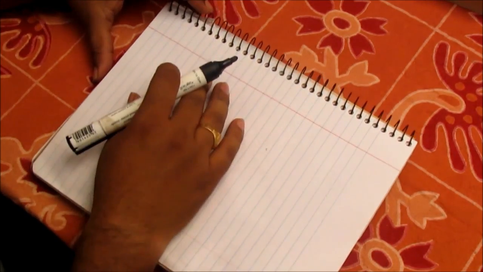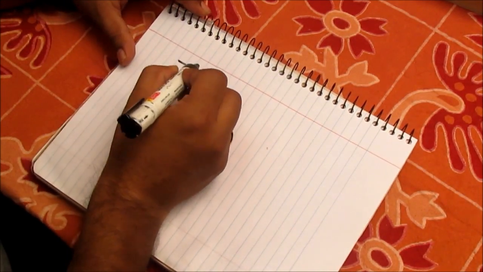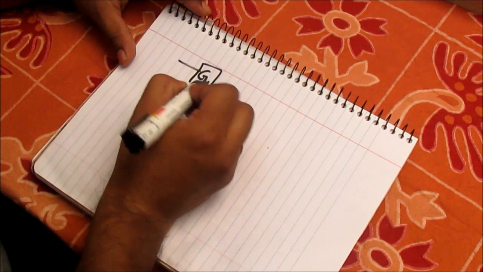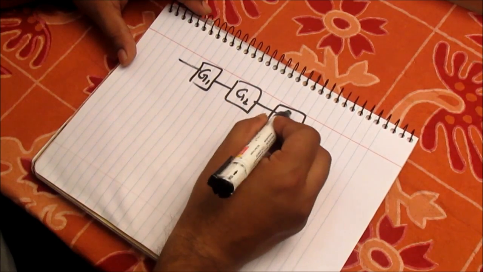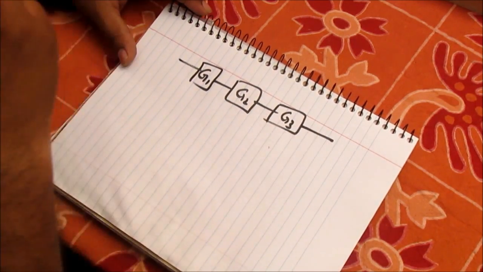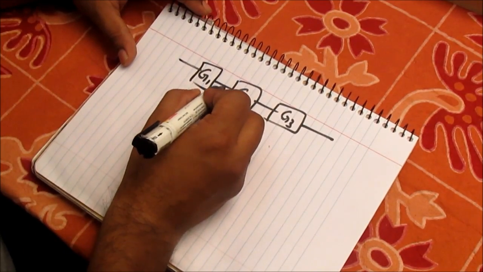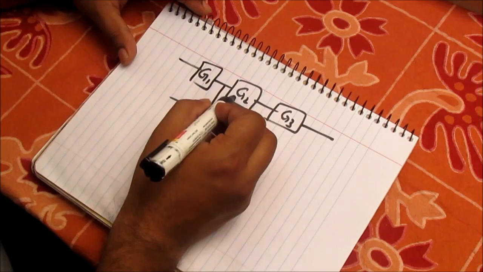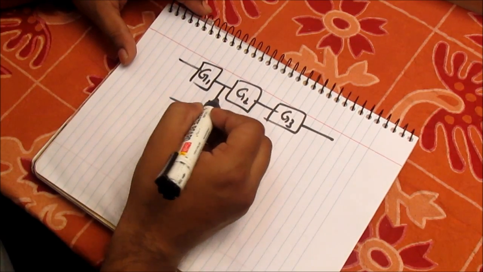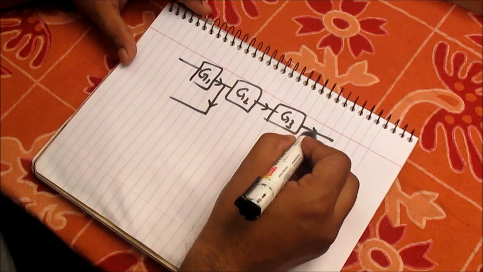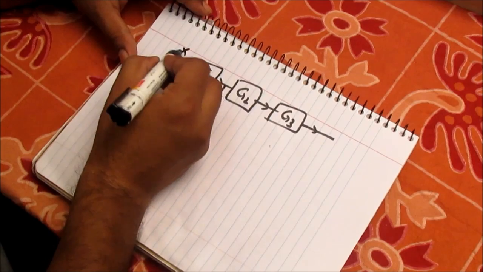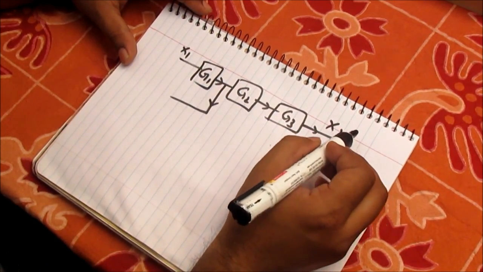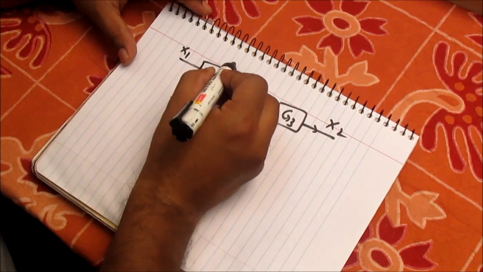So we will look into one more exercise. Suppose we have three blocks, G1, G2 and G3, and suppose the takeoff point is behind the block G2, and we have to place this takeoff point ahead of this block G2. Here the input is x1 and the output is x2. Its value here is x1 G1.